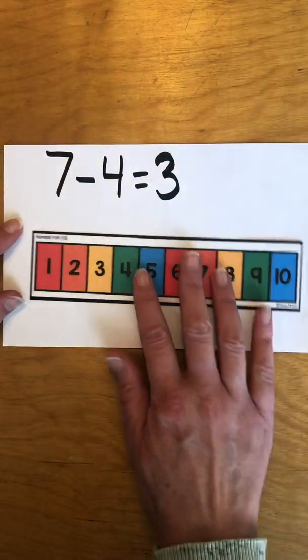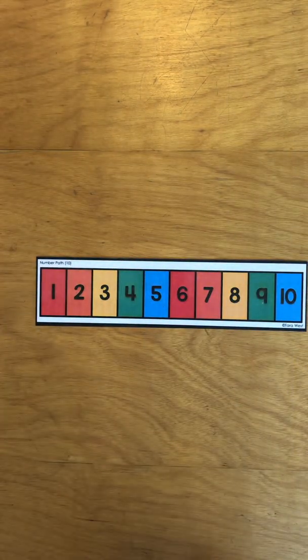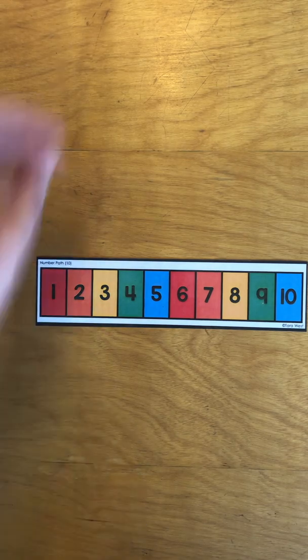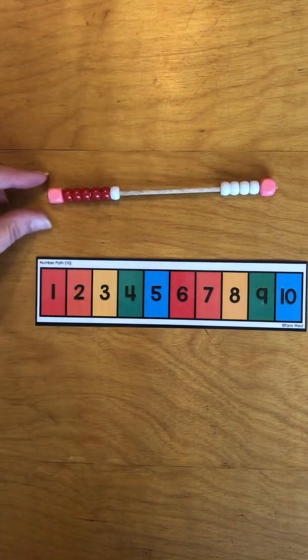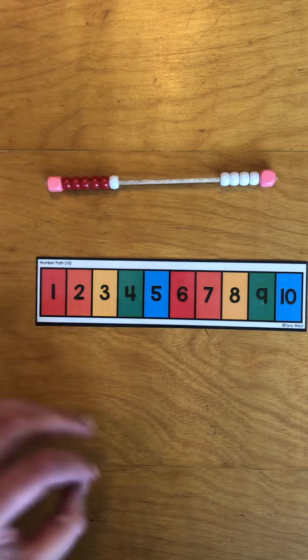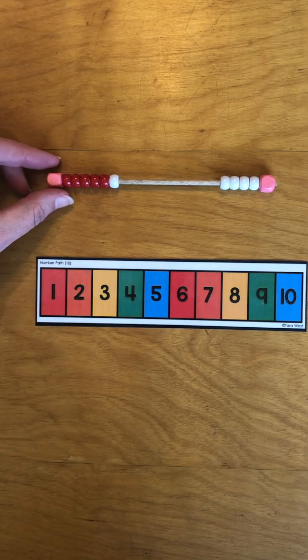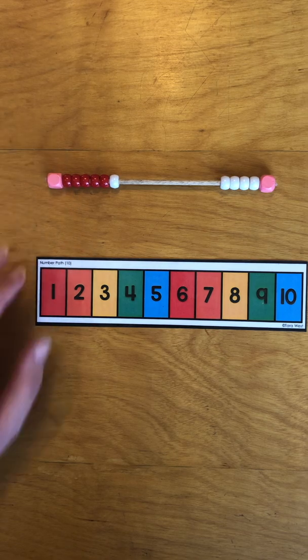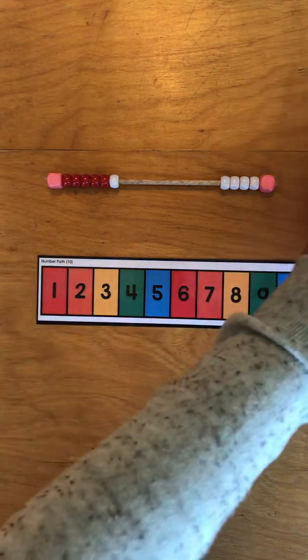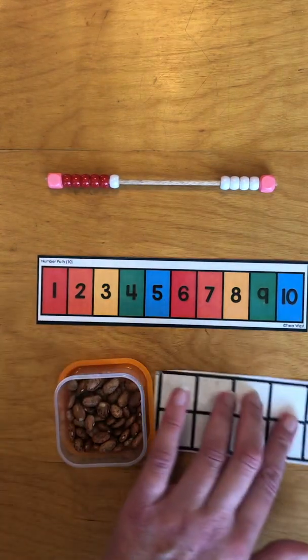So again, today we have used all the different tools in your toolbox that you could use for doing subtraction. And you're going to have some subtraction problems in your workbook today to practice. Try some of the different tools and see which one you think works best for you. Maybe you really like the beans and the 10 frame.